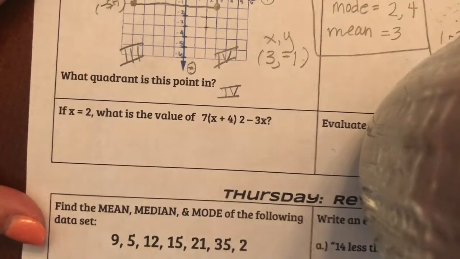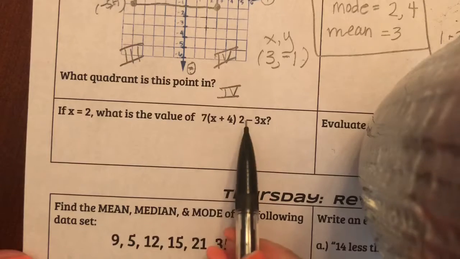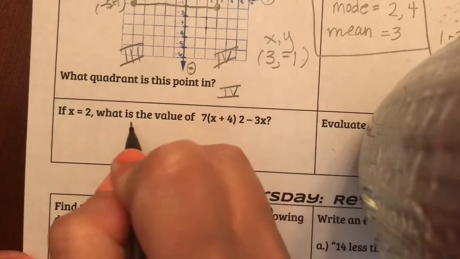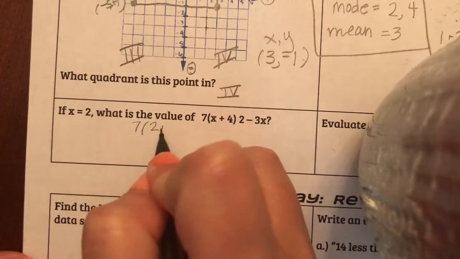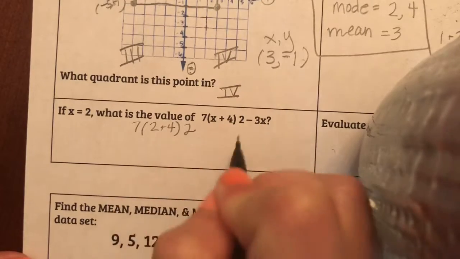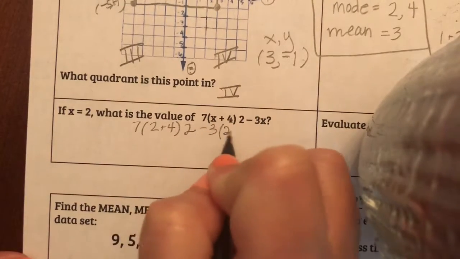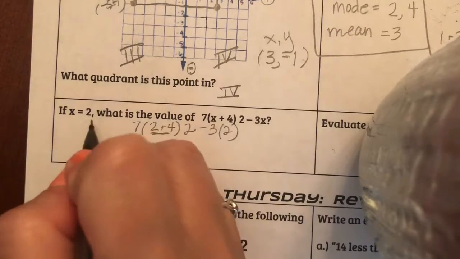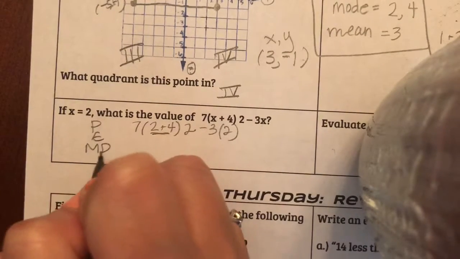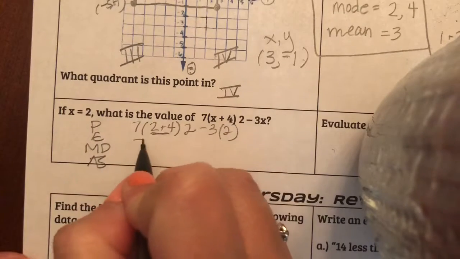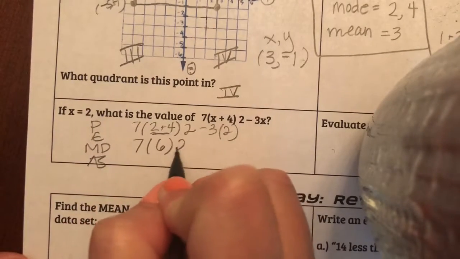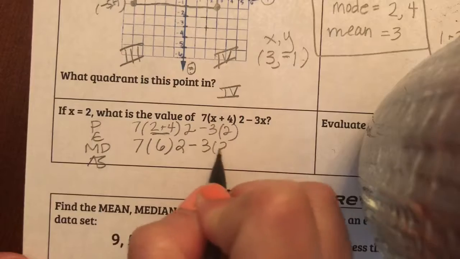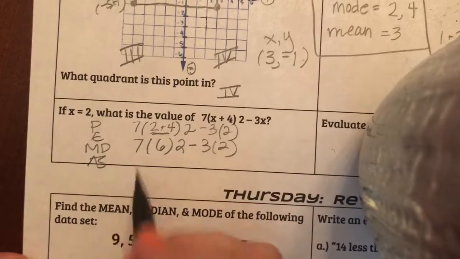So anywhere I see x, I'm going to place a 2. So I have 7, 2 plus 4, times 2, minus 3 times 2. Okay, I'm going to go ahead and knock out my parentheses because I've got to remember my PEMDAS. Okay, 7 times 6 times 2 minus 3 times 2. Now I'm going to solve left to right with multiplication.